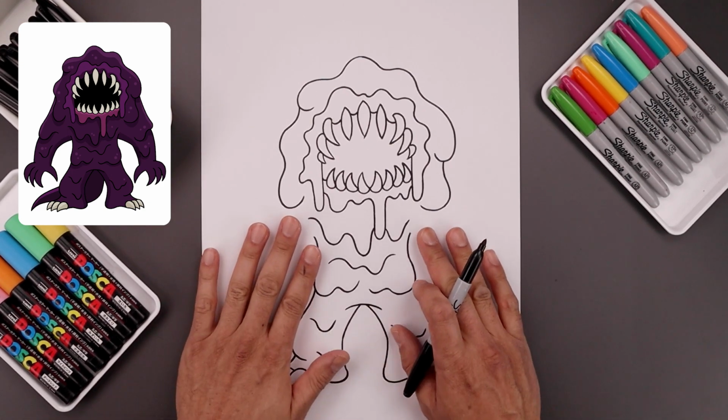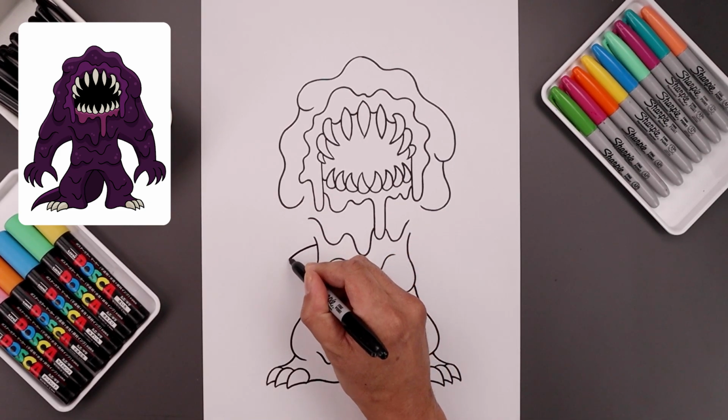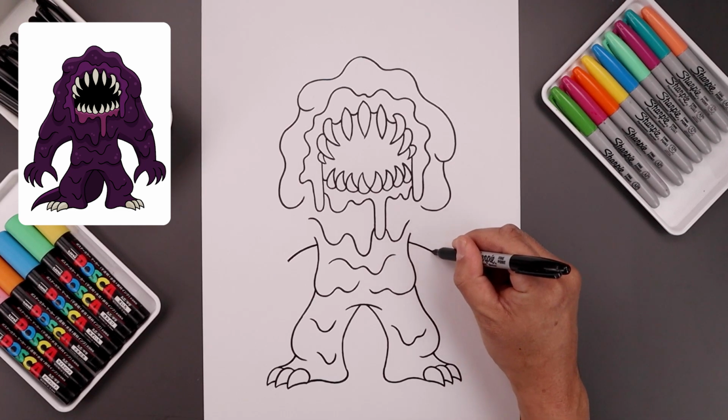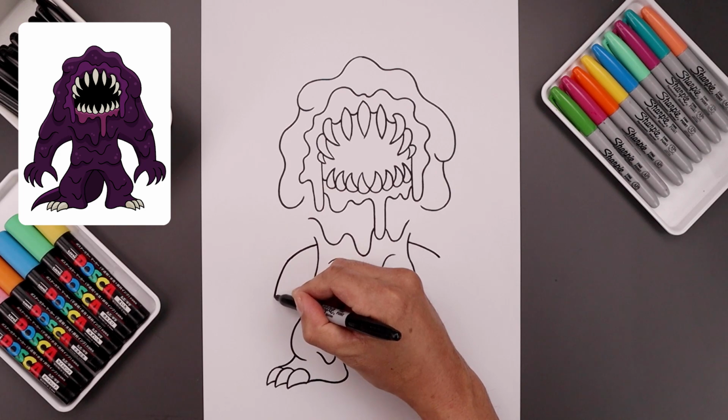And now we're going to go back up to the top and draw on the arms. Let's start from the side of the body. I'm going to bend the arm going out, and then down towards the elbows. Now let's bend the arm, coming out and then down towards the wrist.